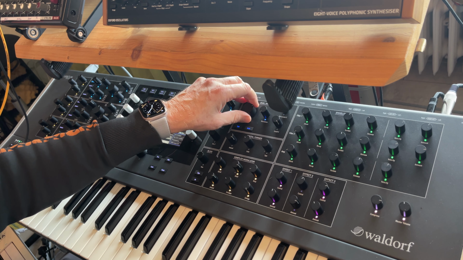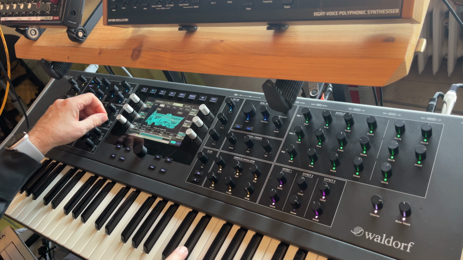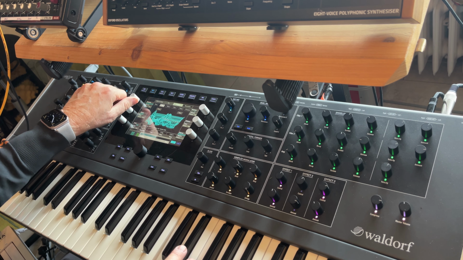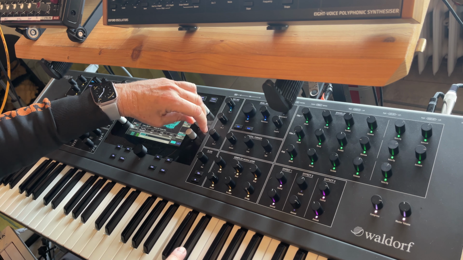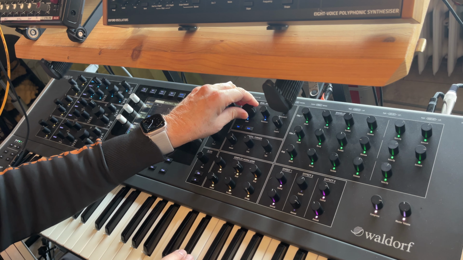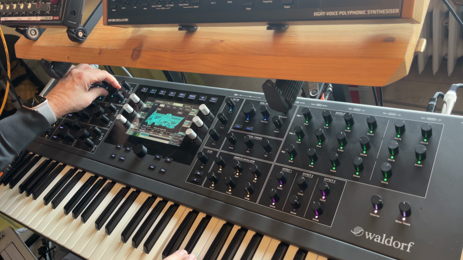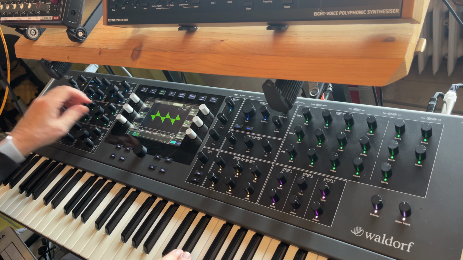Out of this simple wavetable, I can really do some things. If I go into the wavetable again and also the spectrum. Different positions here. Then I mix it up with other waveforms.